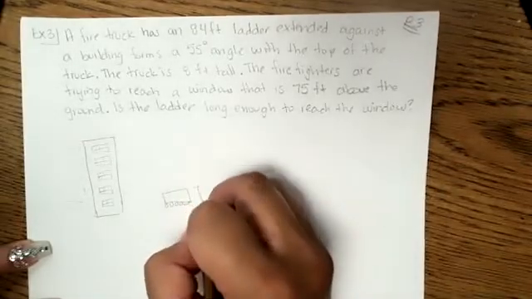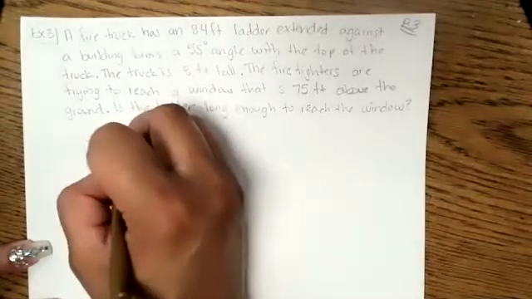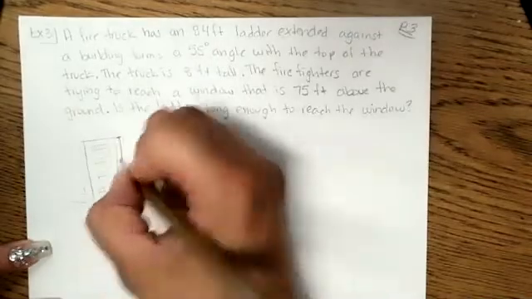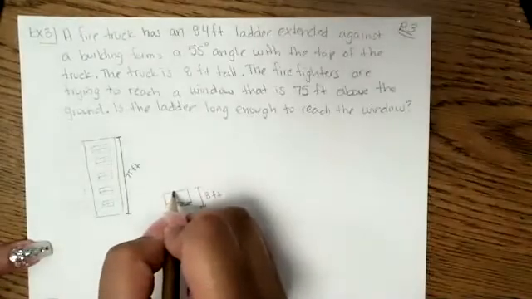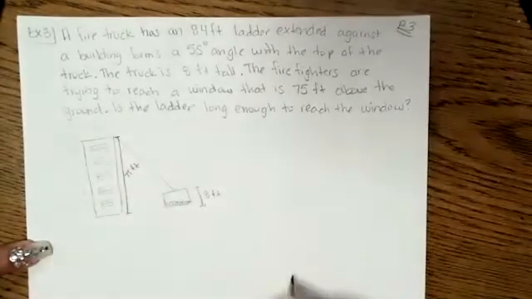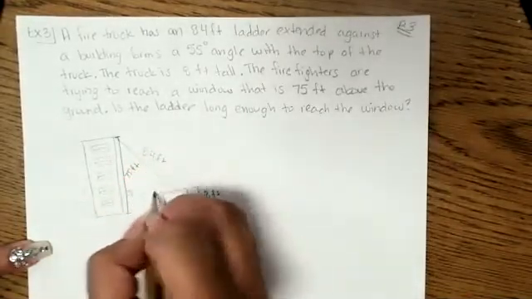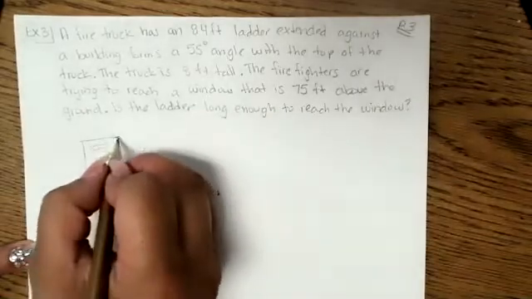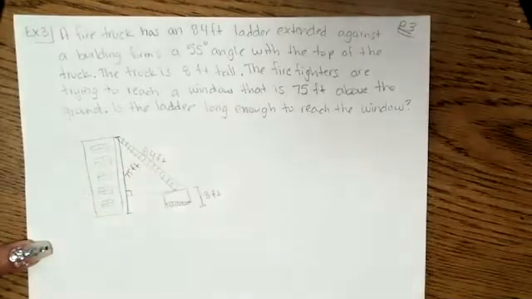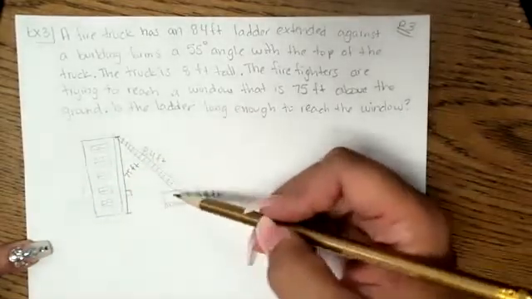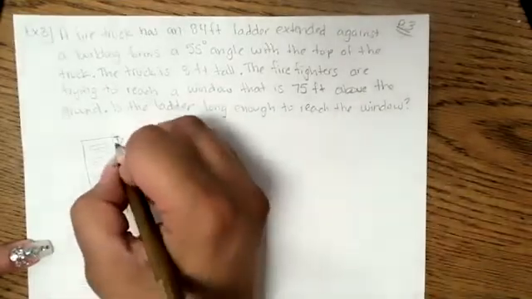Keep in mind that the fire truck was 8 feet tall. And then the building was 75 feet tall. Well, the ladder is going to go to the top of the building. And the ladder is 84 feet. This is going to be my ladder. So remember, you have to keep in mind that you're 8 feet above, correct? Now, this is going to be your right triangle right here.